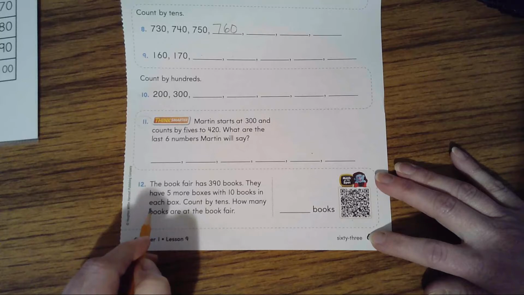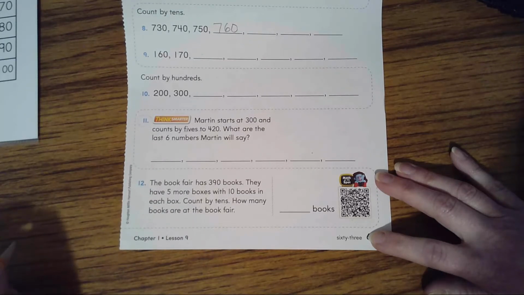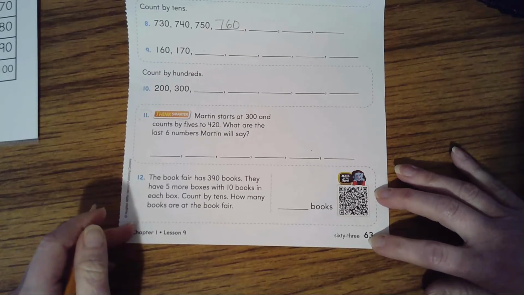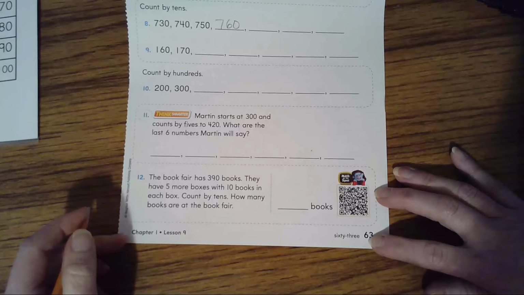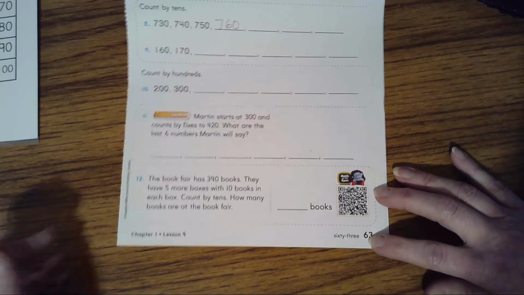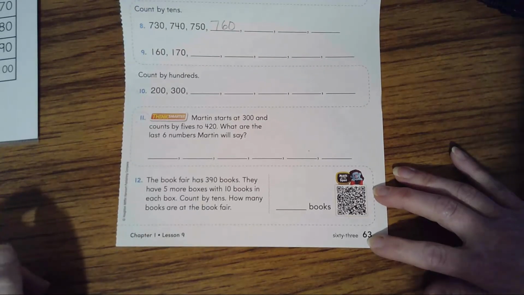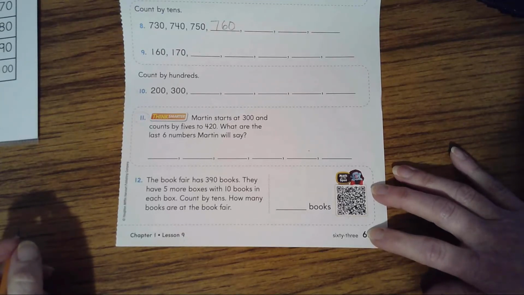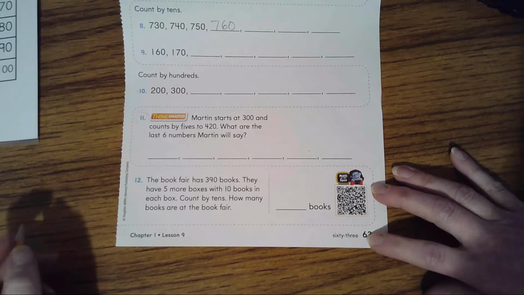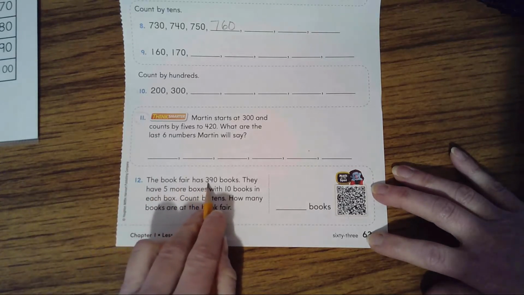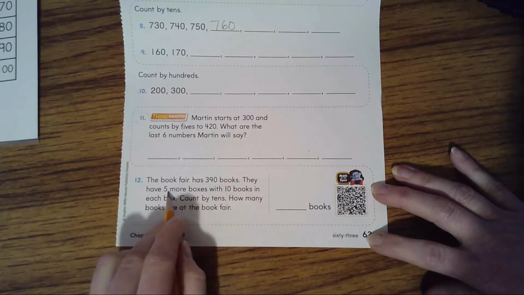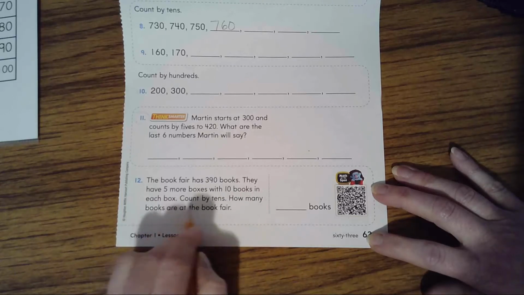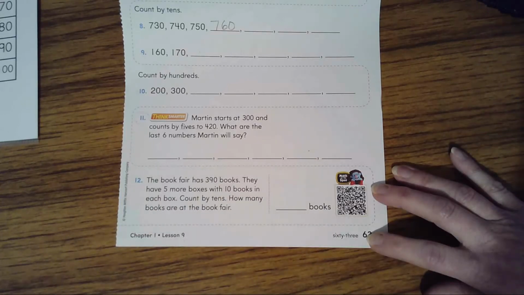Okay, number 12. This is a little bit tricky. You're going to need to draw a picture. You can use your whiteboard to draw a picture, or you can use a piece of paper in the back under the cubbies. It's called scratch paper. And you can find the paper in the bin that says half sheet. And you can use that half sheet of lined paper to draw a picture. It says the book fair has 390 books. They have 5 more boxes with 10 books in each box. Count by tens. How many books are at the book fair?